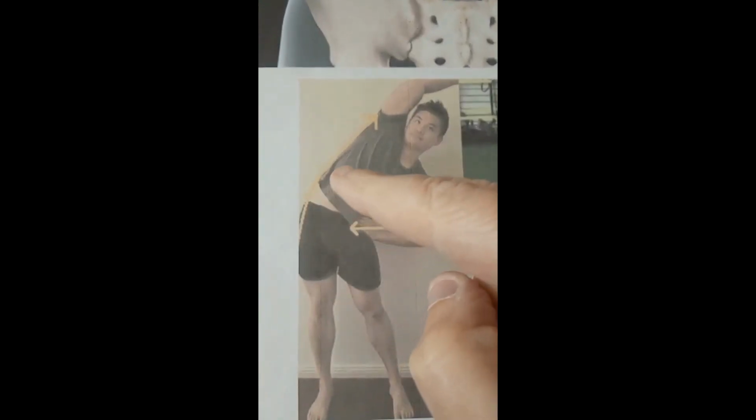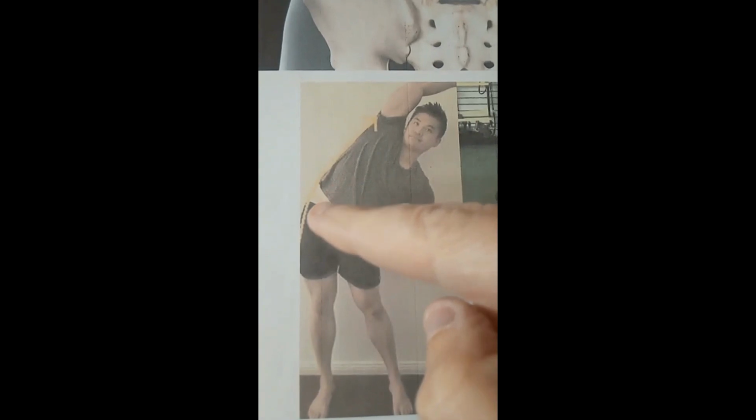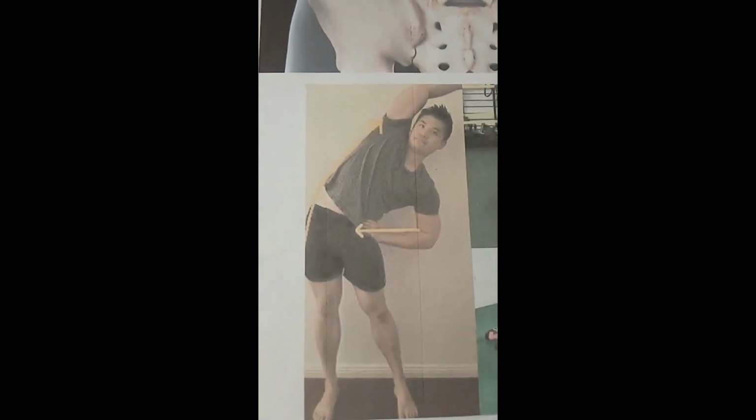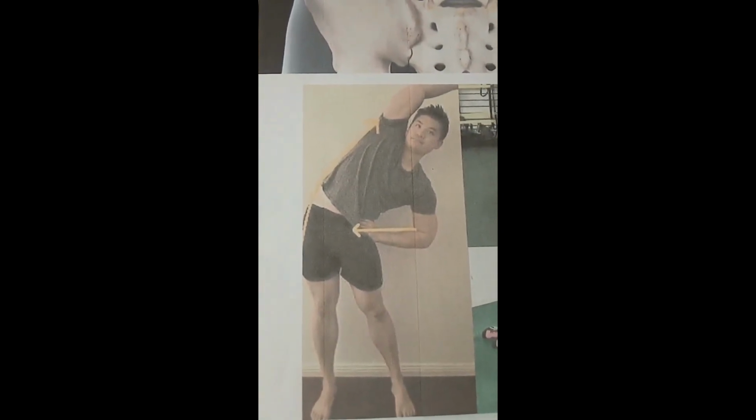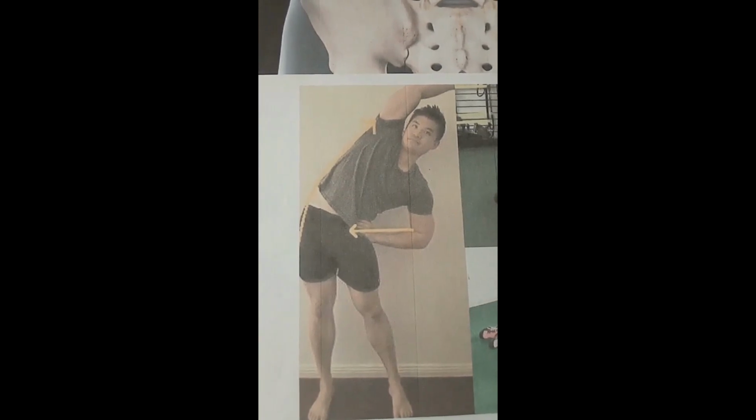And what that will do is stretch out where you've got the tightness here, and help stretch that muscle out.